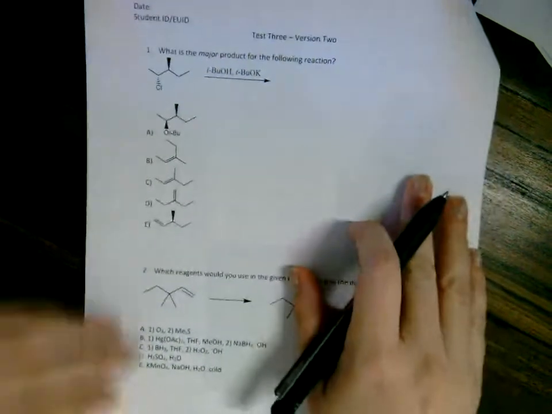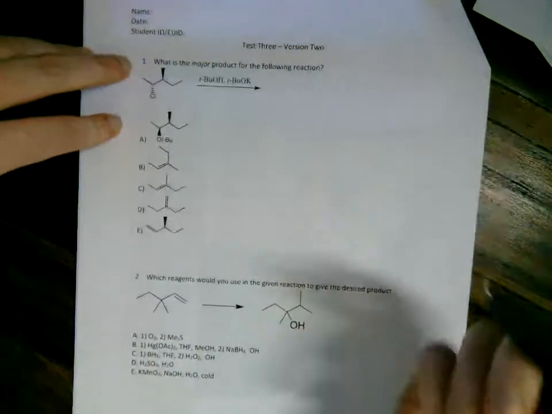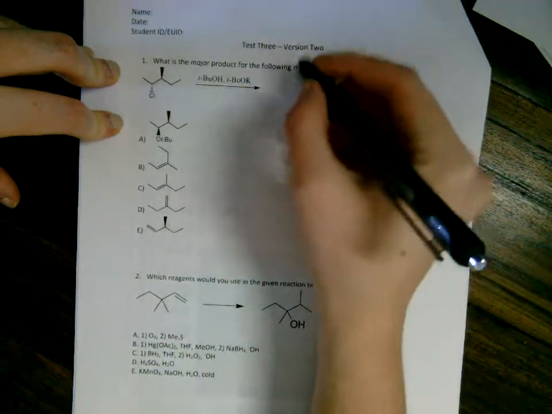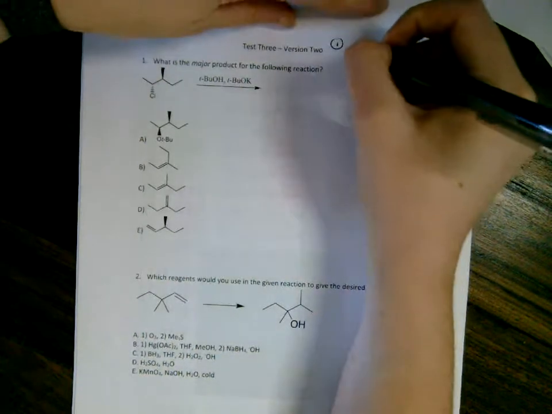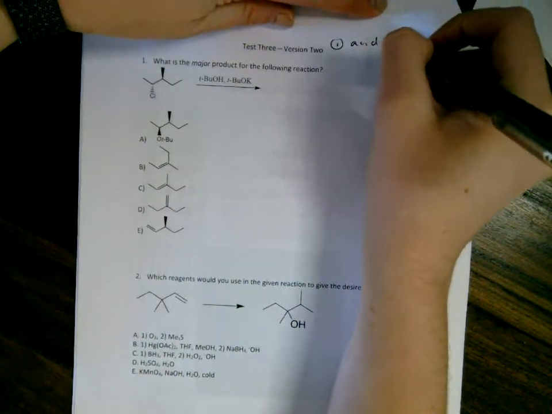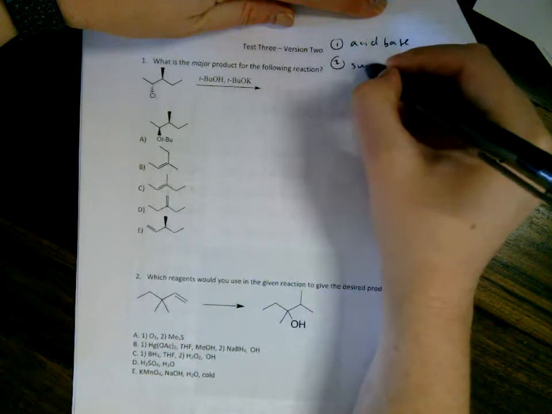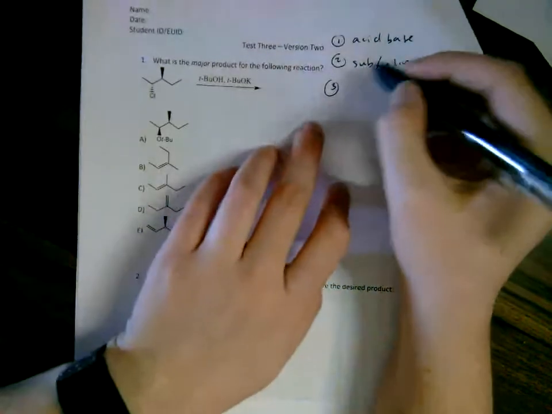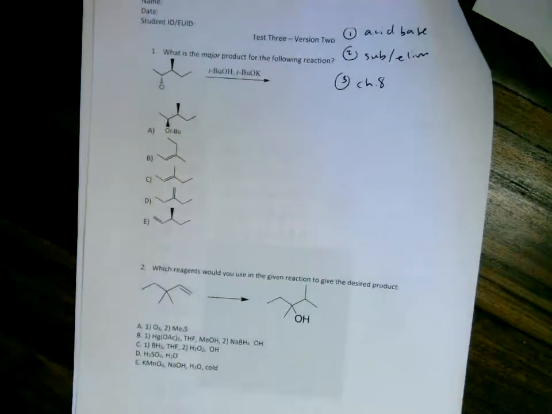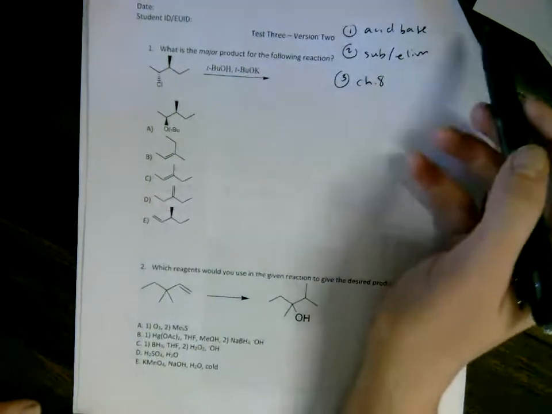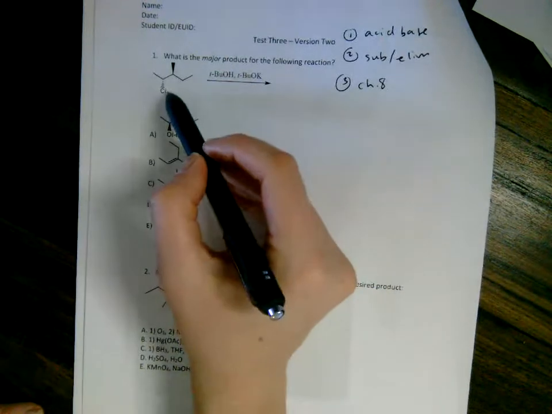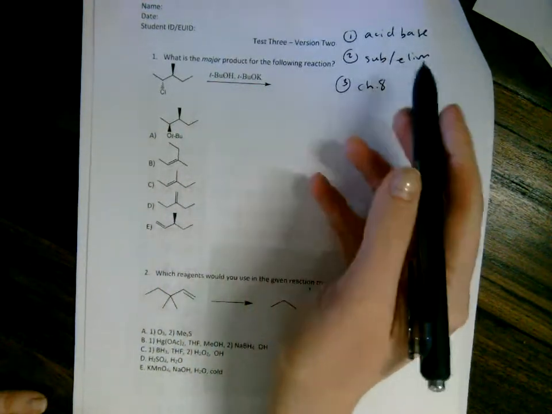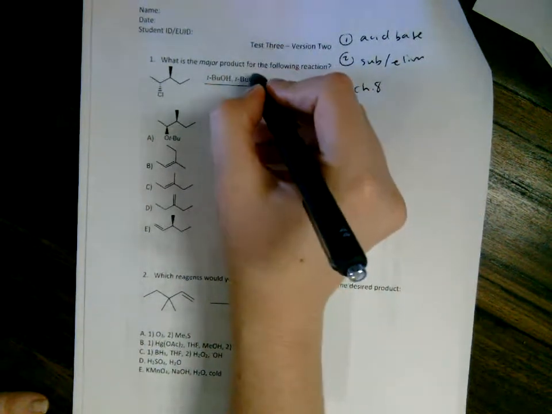So when I look at this, I think it's not an acid-base reaction because there's no easily available protons. So then, I always go through, is it acid-base? Is it substitution or elimination? Or is it something from Chapter 8 or beyond that we learned? So in this case, it's not acid-base, so substitution elimination, where there is a good leaving group and a strong nucleophile. So I'm going to go ahead and assume it's substitution or elimination.